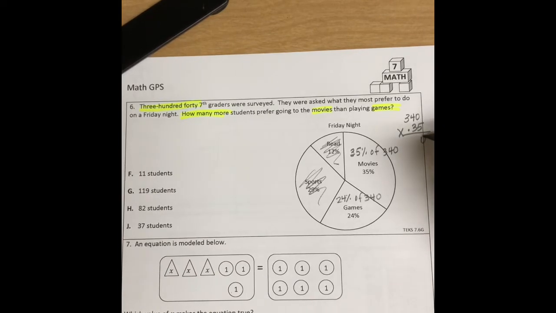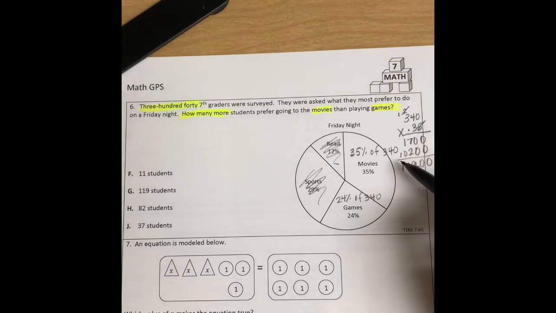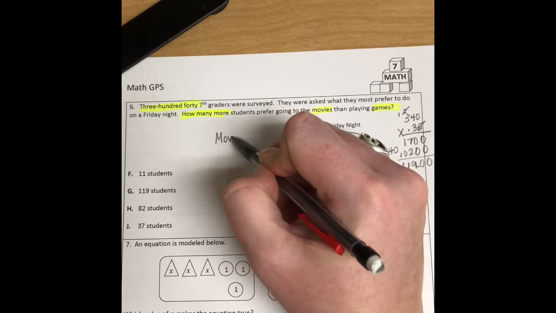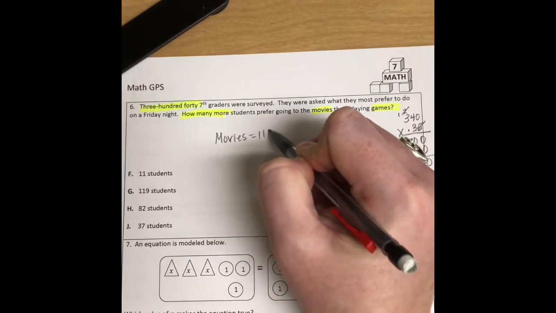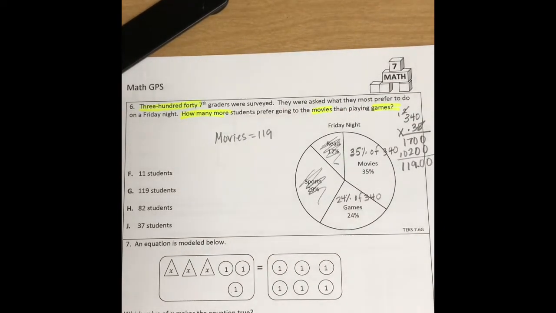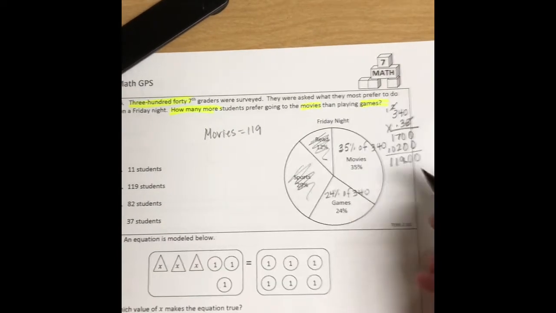Okay, so 5 times 0 is 0. 5 times 4 is 20. 5 times 3 is 15, 16, 17. Okay, put your zero. That's 0, 12, 9, 10. Add everything together. 2 behind the decimal. So 119 kids, I'm going to write it over here so it's easier. 119 kids like movies.